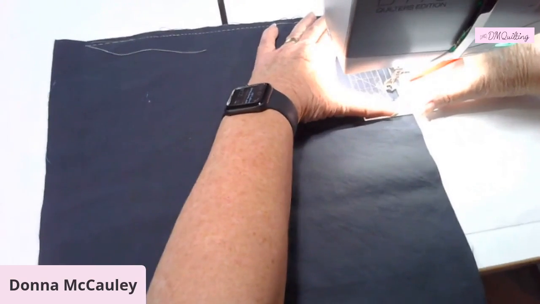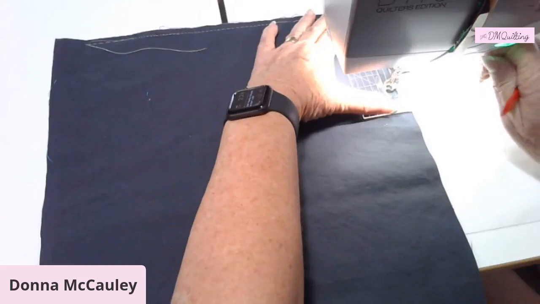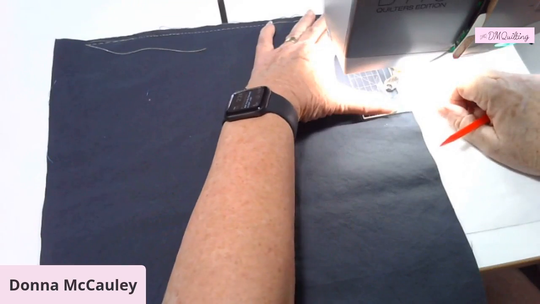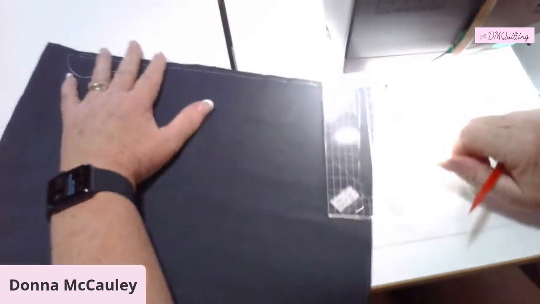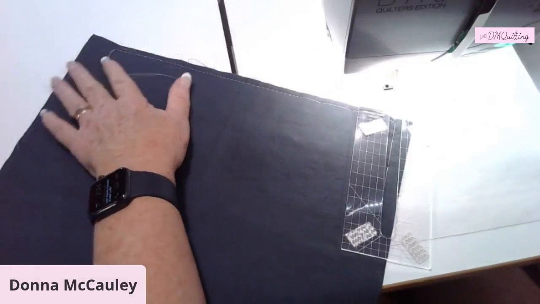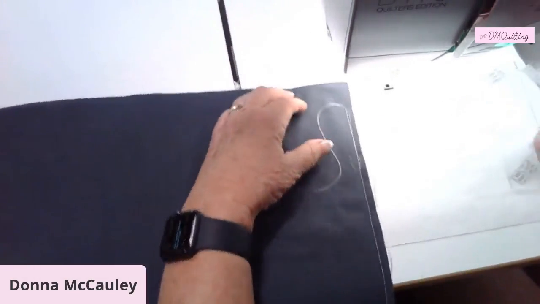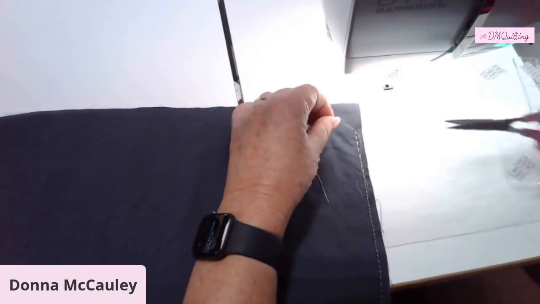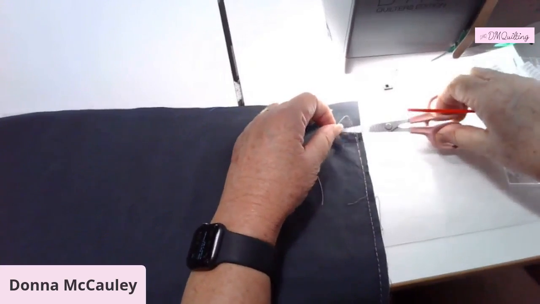So let's just take another stitch right here and then I'll cut the thread. So if you've not tried this method before with your basting, give it a try and let me know what you think. It's really pretty easy.